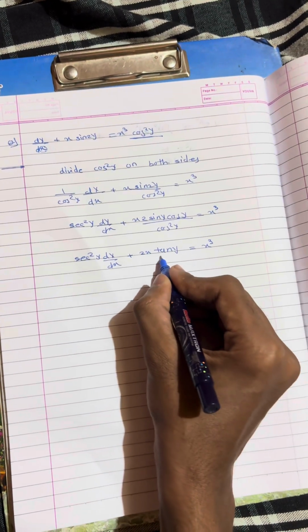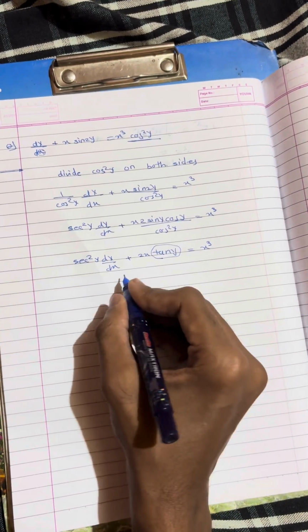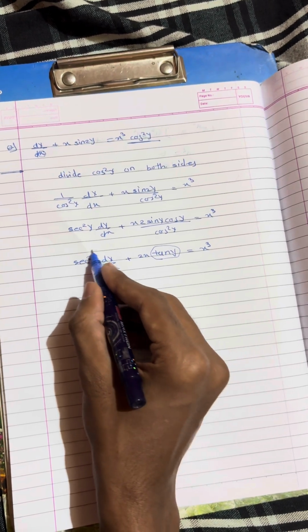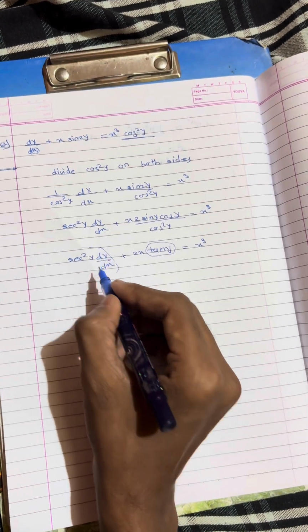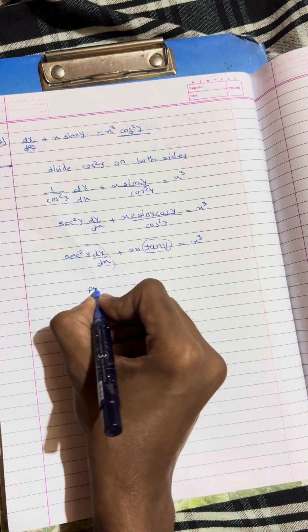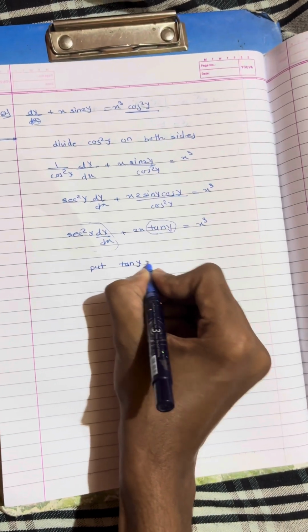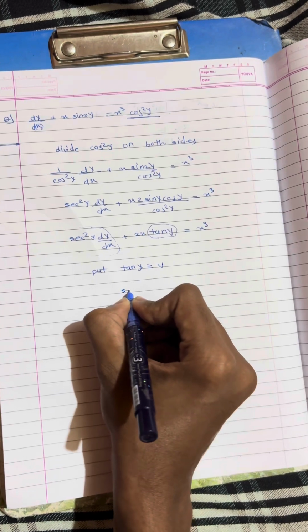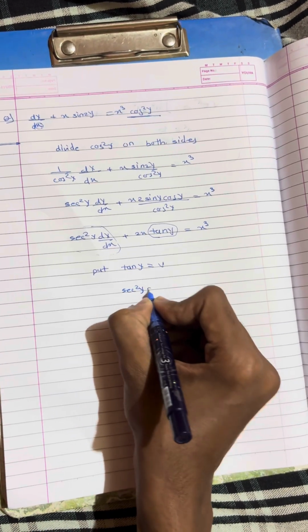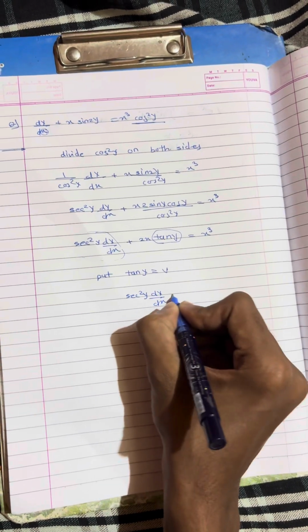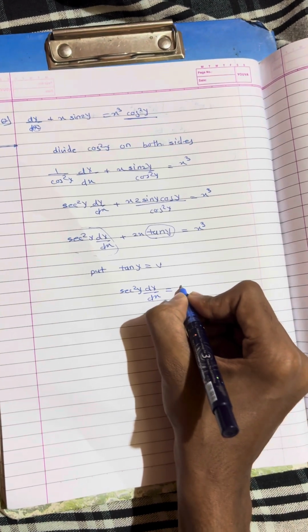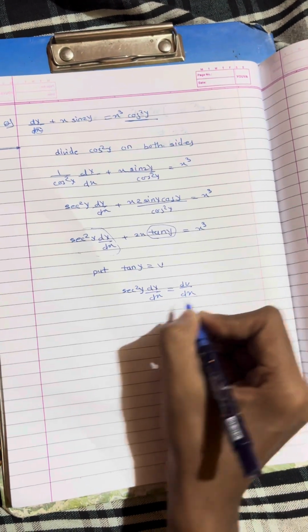So here is the simplest equation. We have to put tan y equal to v, because we have the derivative on the left side. Put tan y equal to v, so our derivative gives sec square y dy by dx equal to dv by dx.